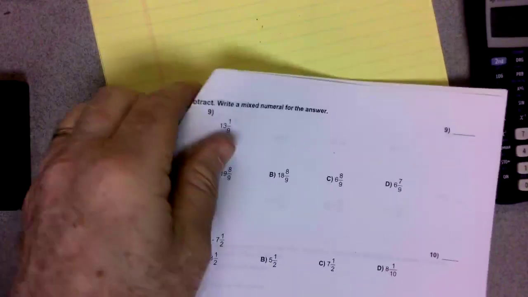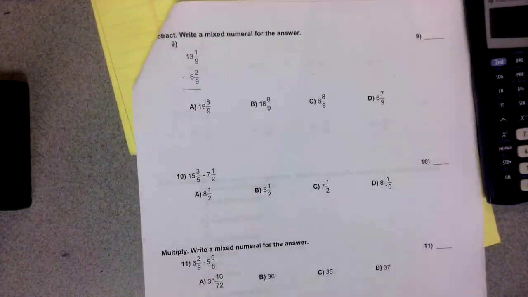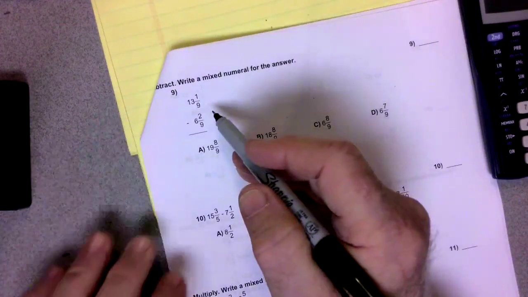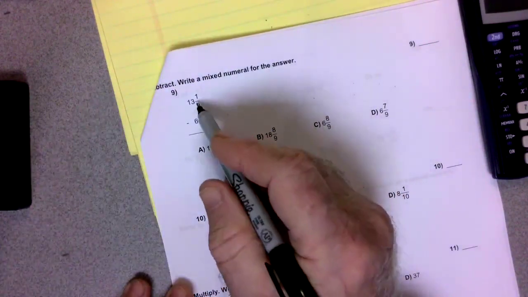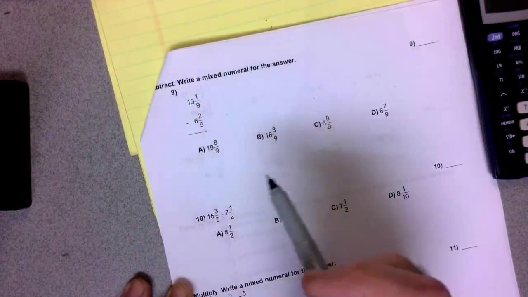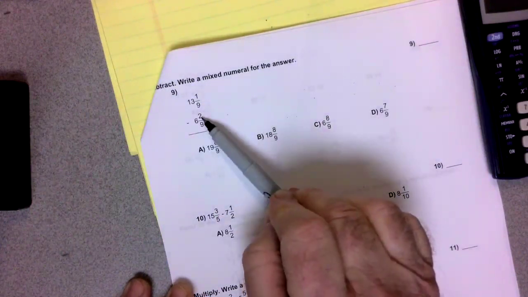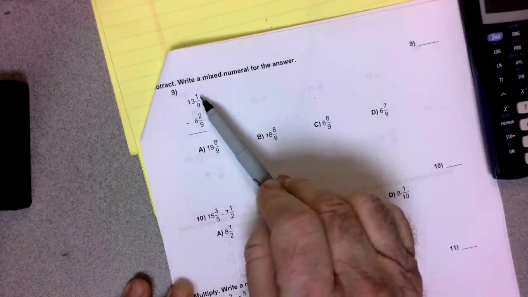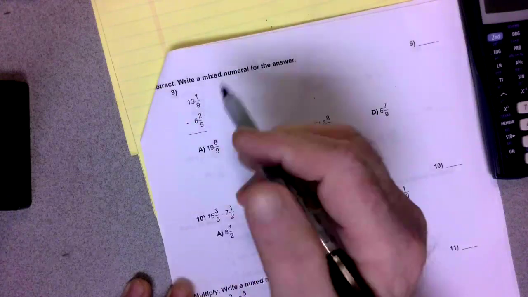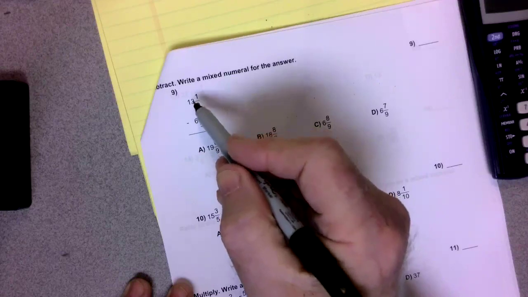Now, the work gets a little more complicated when we have to subtract mixed numbers. And you'll notice that this problem starts out with the same denominator, which is okay. But I want you to notice that we're going to try to take 2 from 1. 2 from 1. And you think about that for a little bit and you say, well, I don't think I can do that. But here's what you can do.